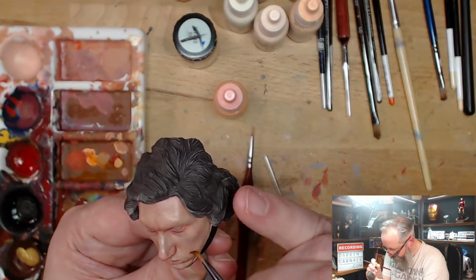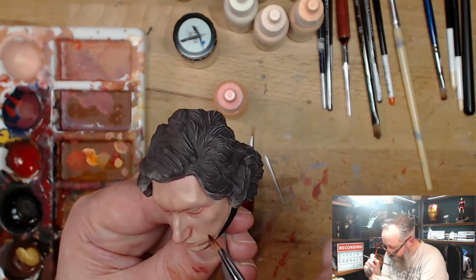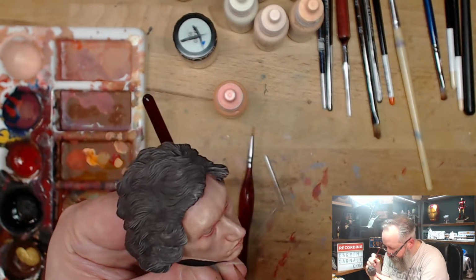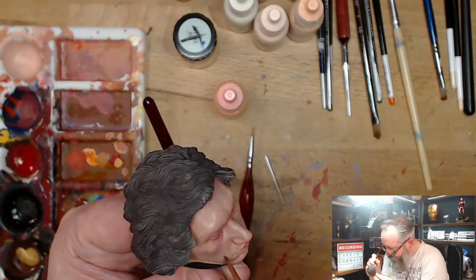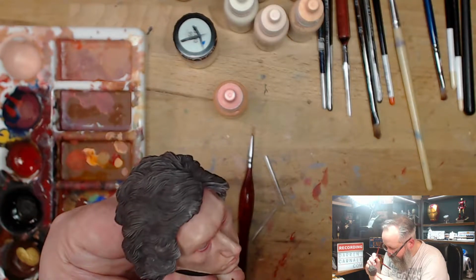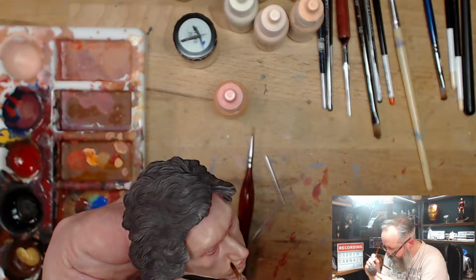Oh, excuse me. A burp came out of nowhere. I'll just re-damp this brush again. A little bit again, down onto the stubbly moustache part, spread it around.